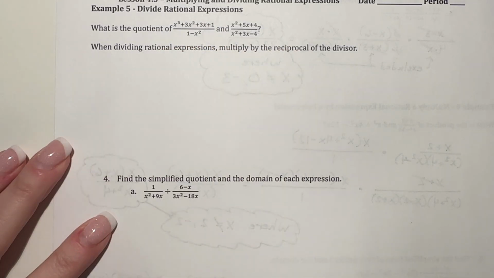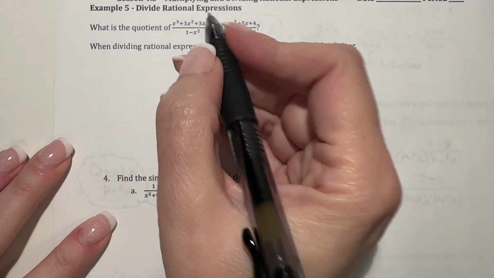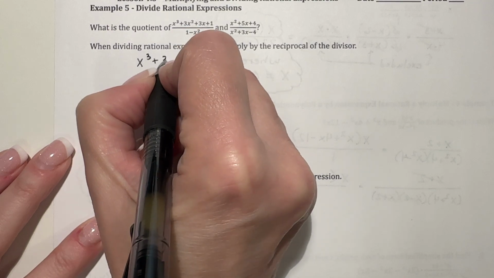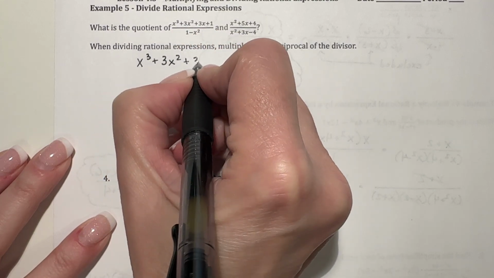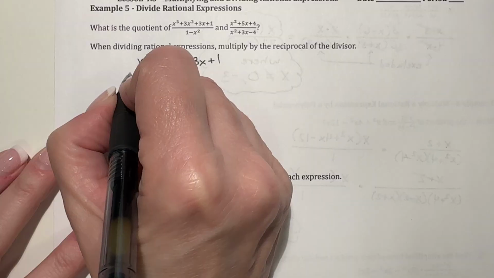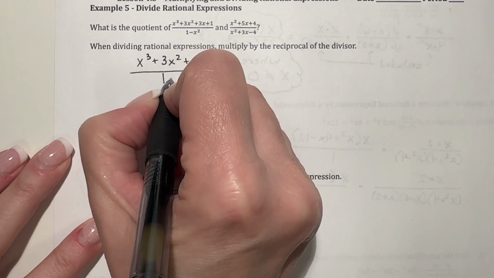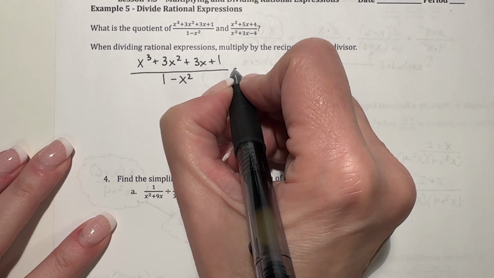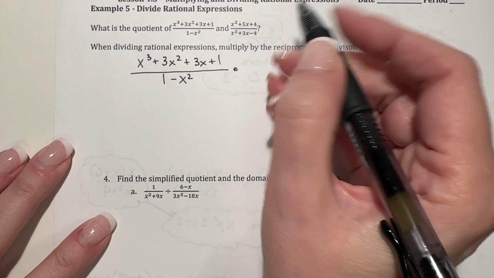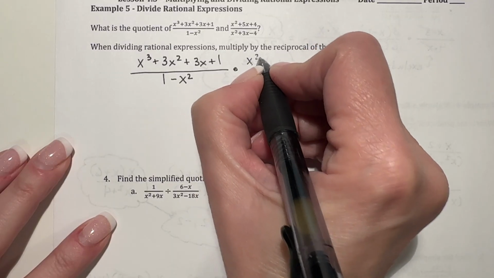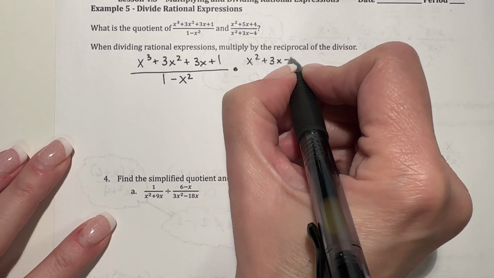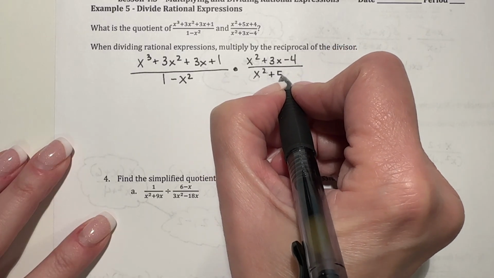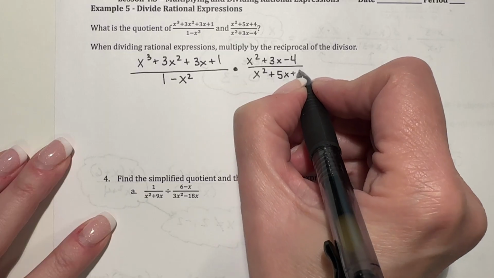So we are going to take this big ginormous thing right here, which is x cubed plus 3x squared plus 3x plus 1. Yeah, we're going to factor that by grouping in just a moment. And we've got 1 minus x squared, difference of squares. And we're going to multiply by the reciprocal. And then this is just a multiplication problem. So let's break everything down and cross a bunch of stuff out.